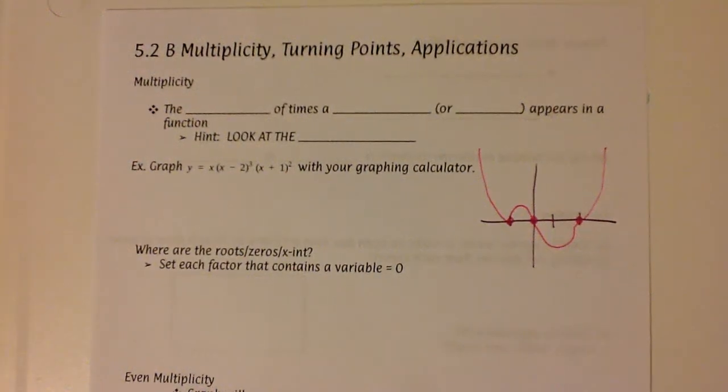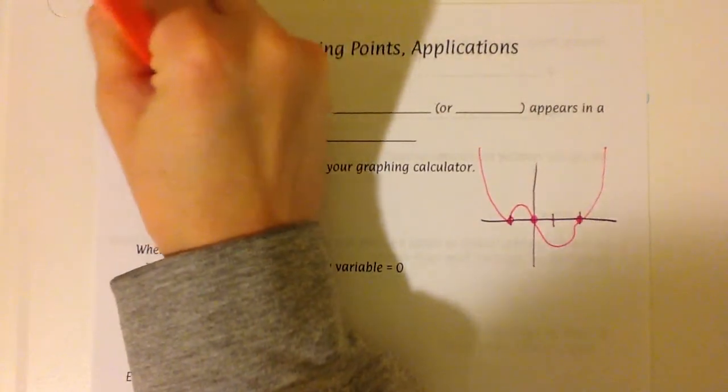We're going to talk about multiplicity, turning points, and then at the end we're going to do an application. So the first thing we're going to talk about is multiplicity.